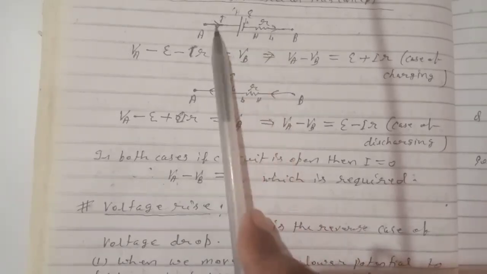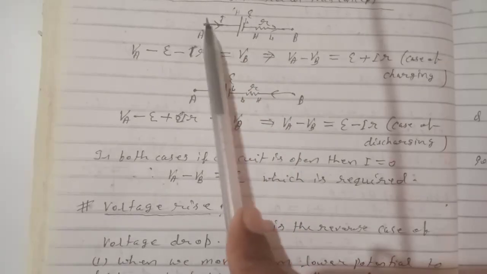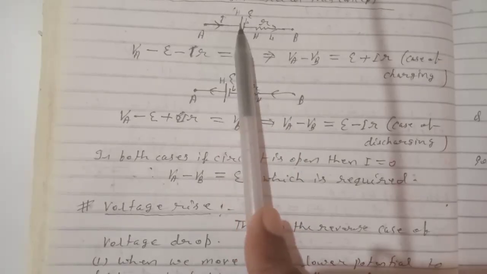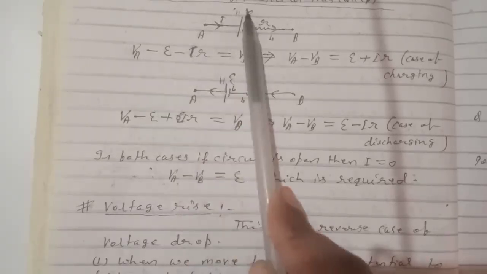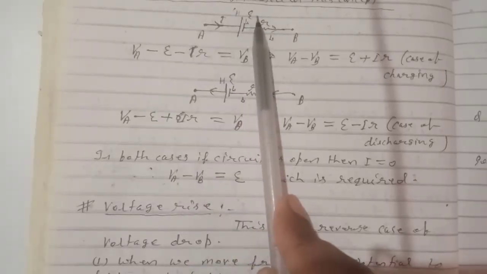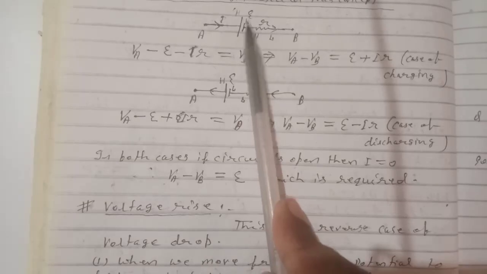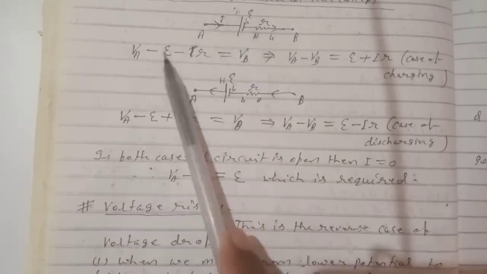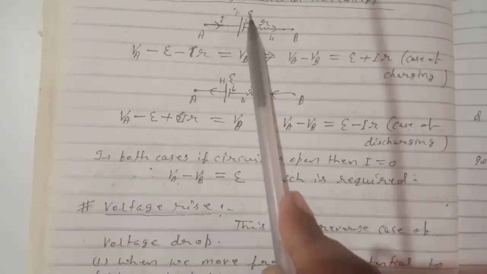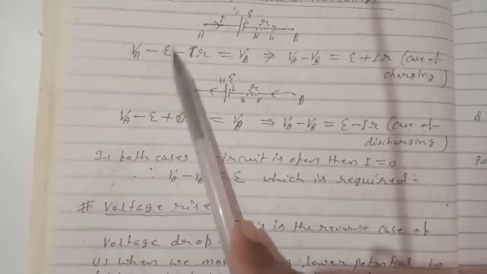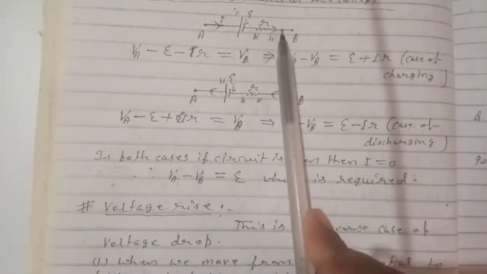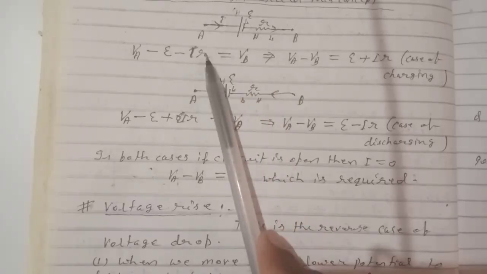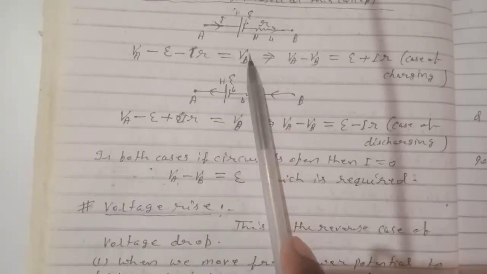So we can write VA, that is the potential at this point. VA minus, when we go in this direction, because it is at lower and it is at higher, so this potential across this should be minus. So minus E, again we are going in this direction, higher to lower, so again this will be minus IR equals to VB.